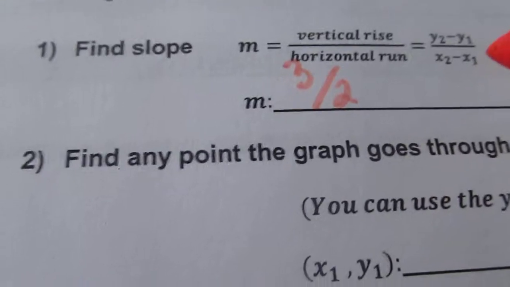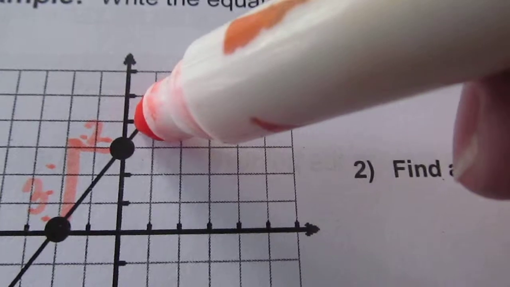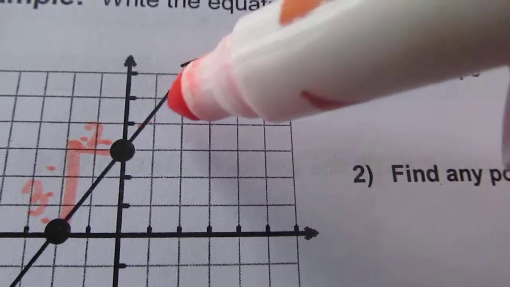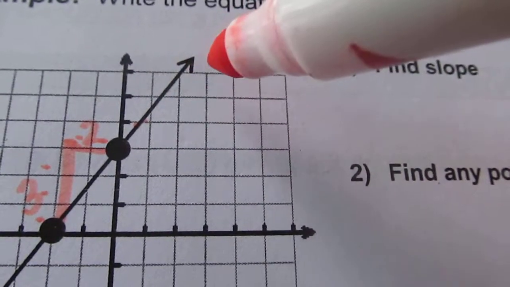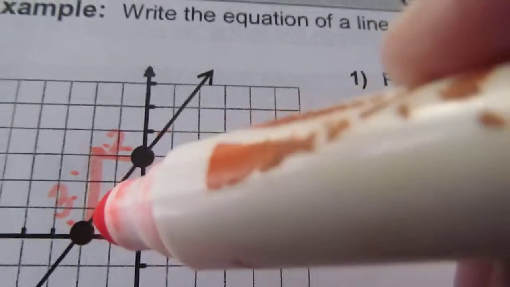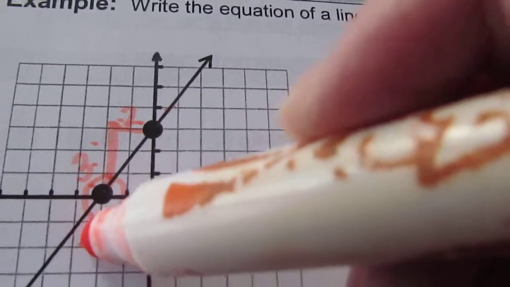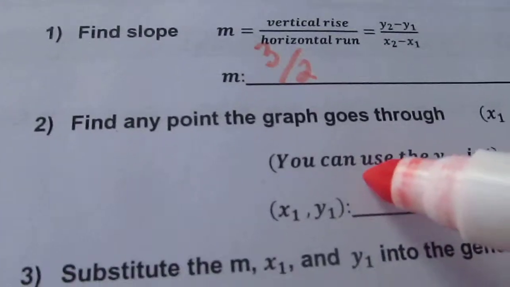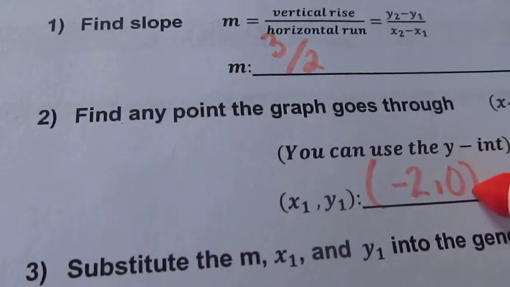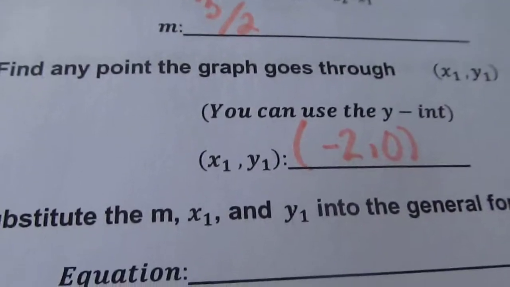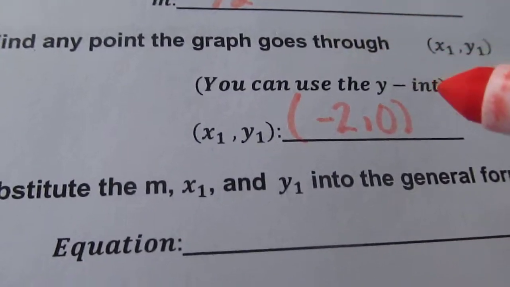Now, this time, we're going to find a point that it goes through. You can find any point. However, I'm not going to pick that point right there because I'm not sure what that is exactly. Or that one right there. Don't know what that is exactly. Pick a point that'll make it easy for you. Maybe I'll pick this one here. That's -2, 0. Maybe I should write that over here. -2, 0. You can pick any point you want. You could also use the y-intercept if you'd like. That would be the point 0, 3, right there.